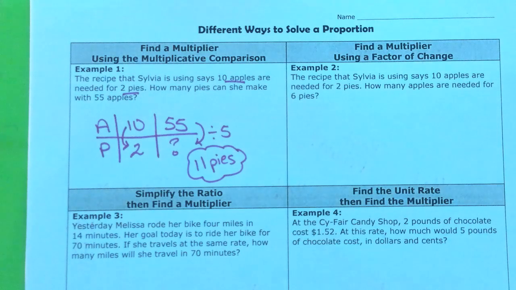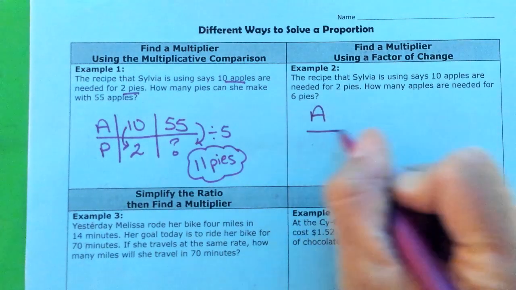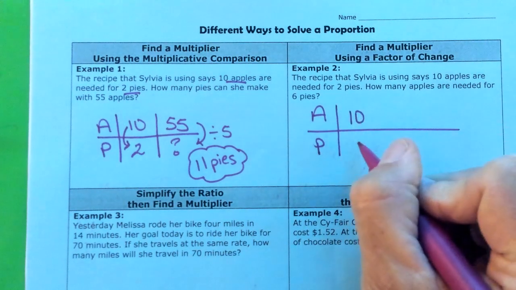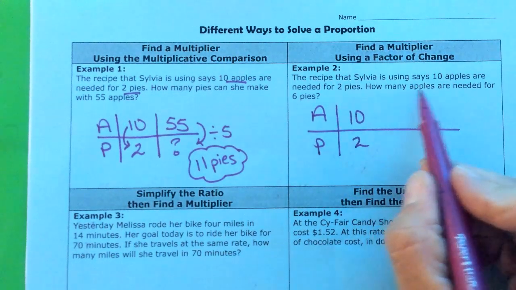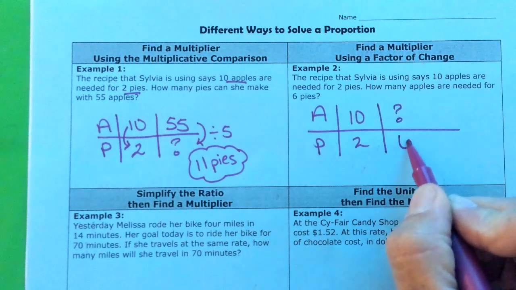The recipe that Sylvia, or some other name you want to use, is using says 10 apples are needed for 2 pies. All right, we already have that. Let me go ahead and set up my best friend table. Apples, pies, 10 apples, 2 pies. Okay, how many apples are needed? So we're looking for the apples for 6 pies.